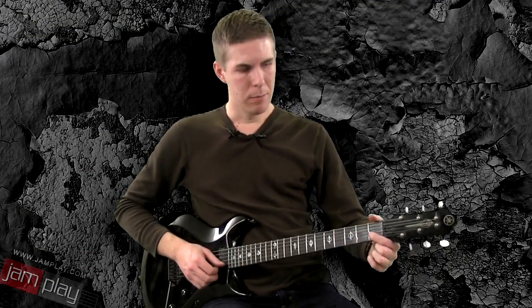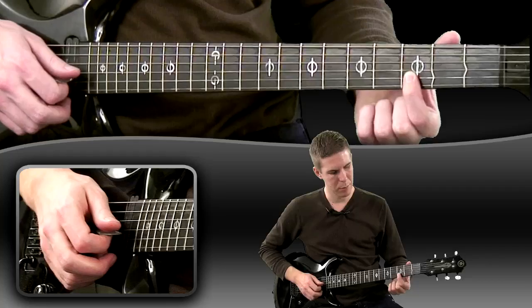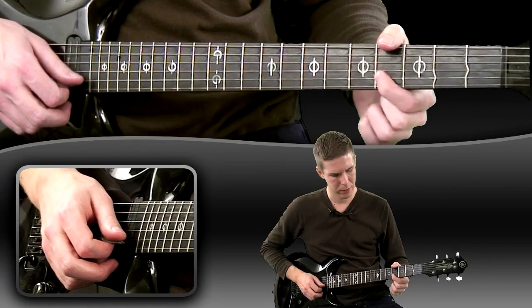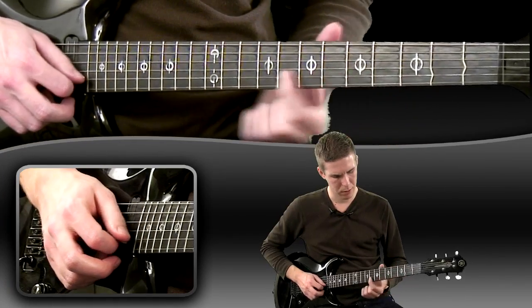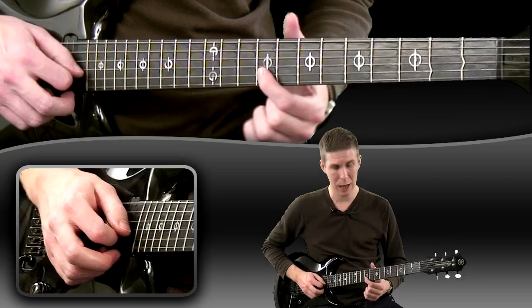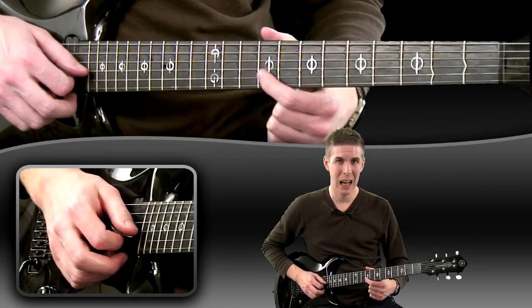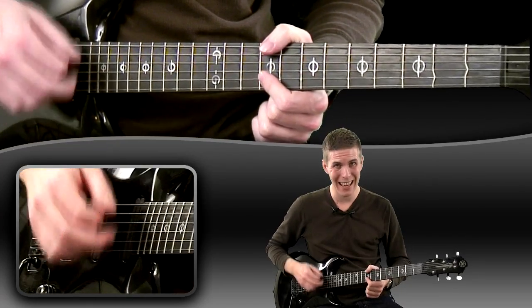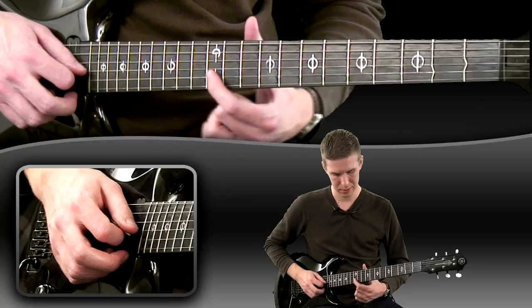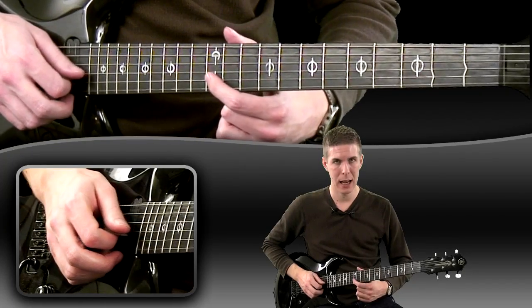The harmonic minor has a whole step, half step, a whole step, half step, whole step and a half, and then a half step.